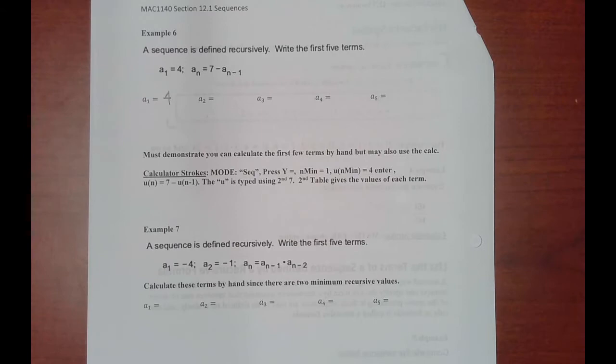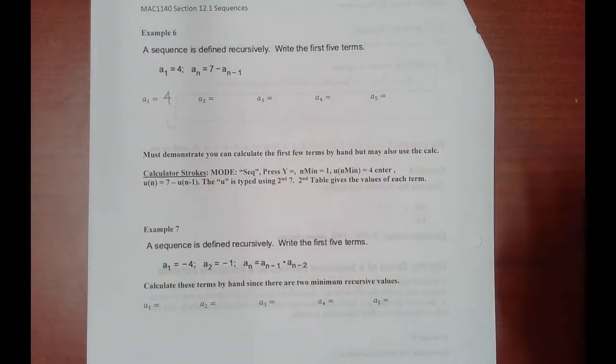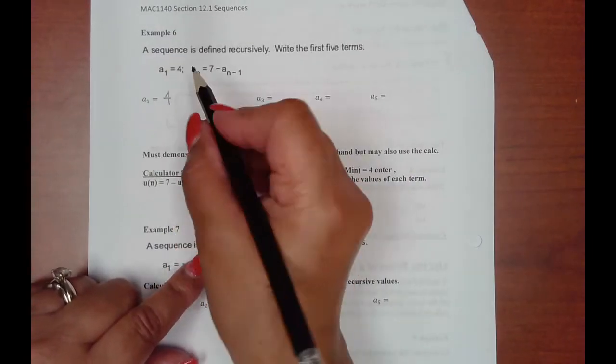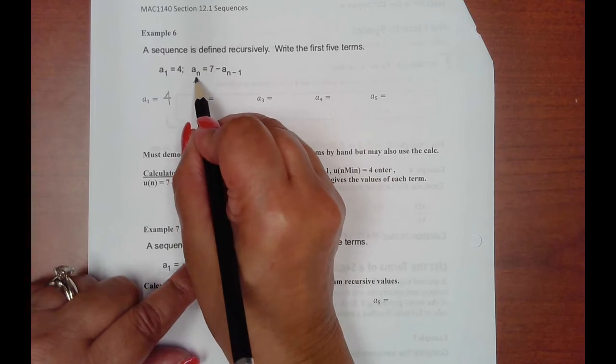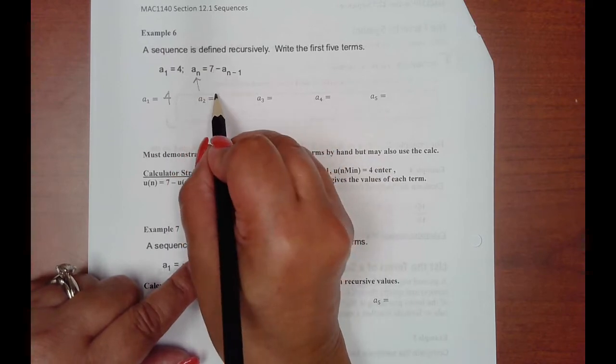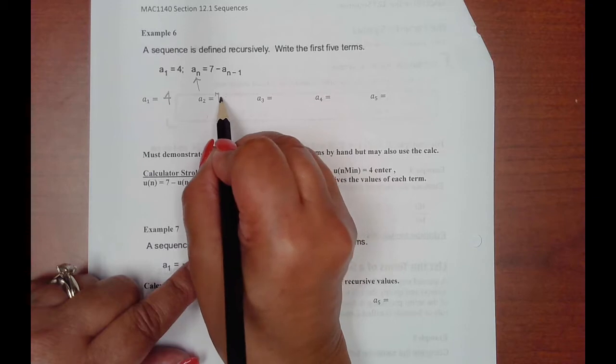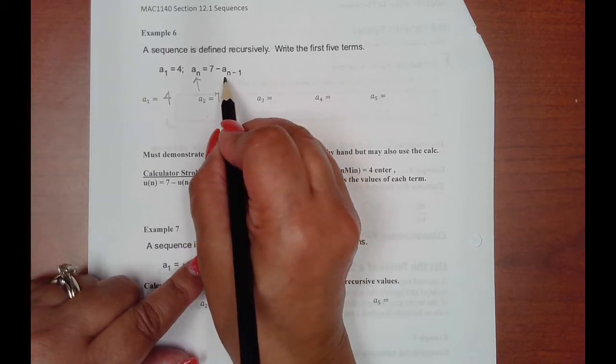This is, like I said, recursive sequences. They're starting you off with one or more terms, and then you're going to find all the subsequent terms. So if I'm going to get a sub 2, that means I'm going to follow this formula right here. So this would be 7 minus, now let's work on reading this together.